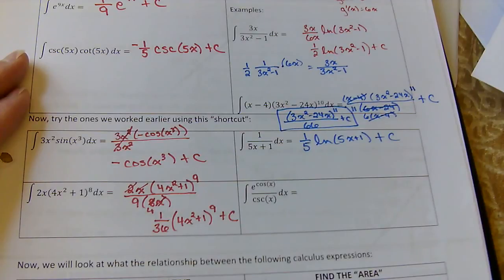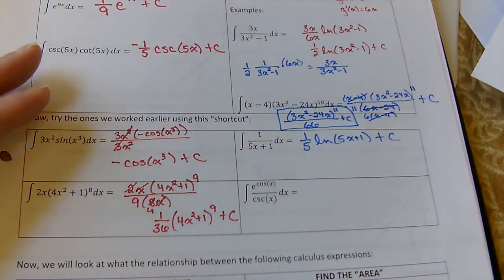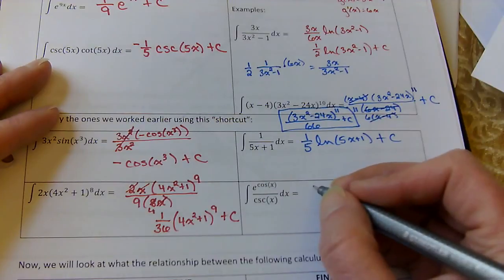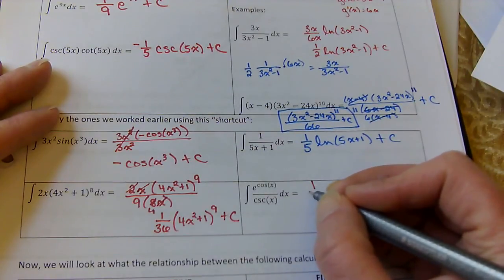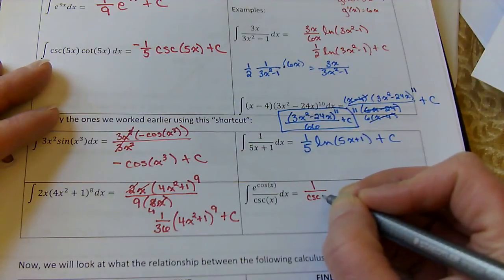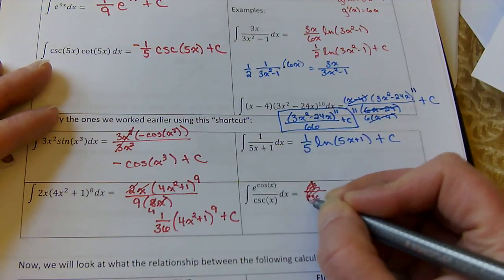E to the cosine x over cosecant x. Okay, so I'm going to leave the cosecant there for a second. I'll make that 1 over cosecant. Well, 1 over cosecant would be sine.